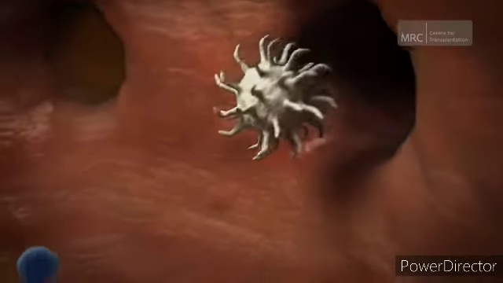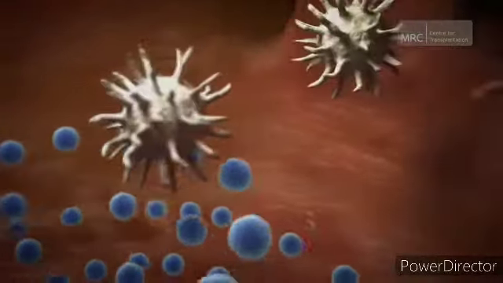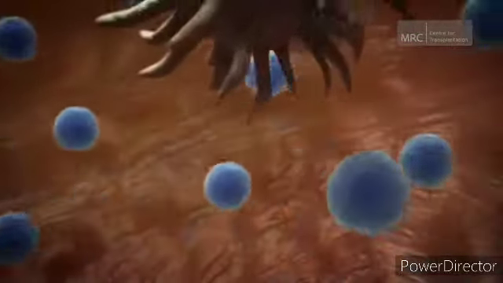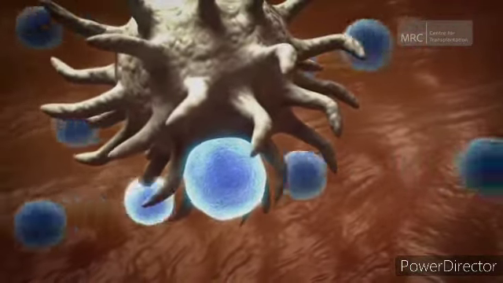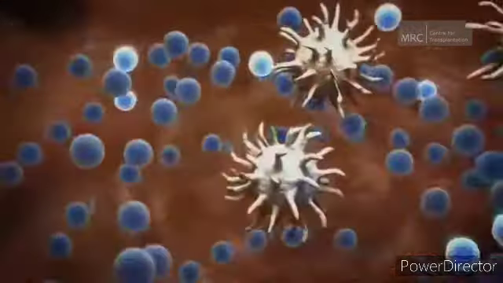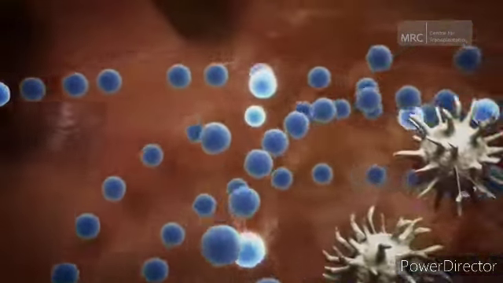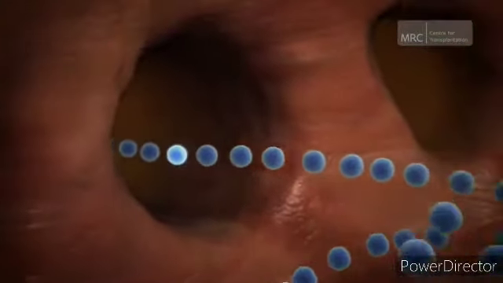Dendritic cells, which are coming from the transplanted kidney, enter the lymph node and begin to mix with the T cells. And as they come into contact with the T cells, some T cells become activated. The body's defense mechanism has been triggered. The activated T cells, called effector T cells, start to multiply and go to the kidney and attack it.